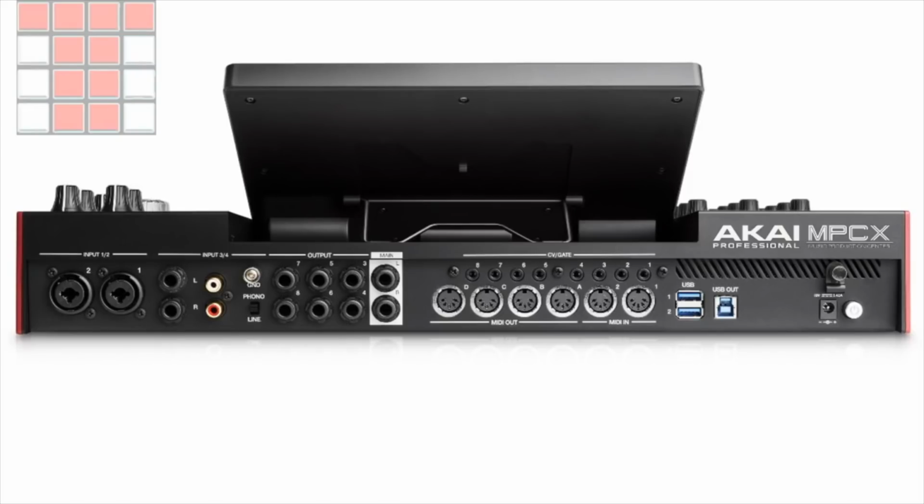So you can connect a USB MIDI keyboard and control the MPC or trigger the sounds that you've got in your MPC with these USB ports. But they are also USB ports for any USB storage media that you want to connect to the MPC, whether that be a USB stick or a USB hard drive. So just think of those as inputs and not outputs.